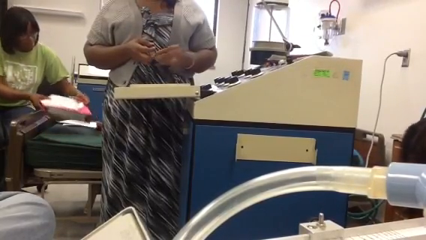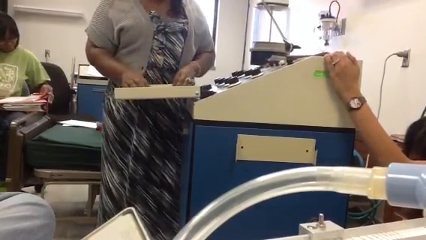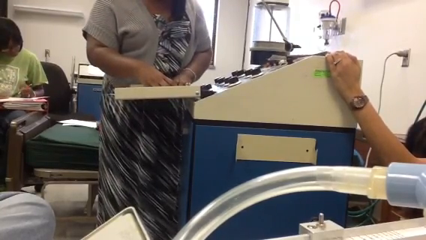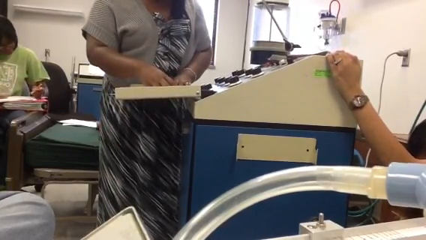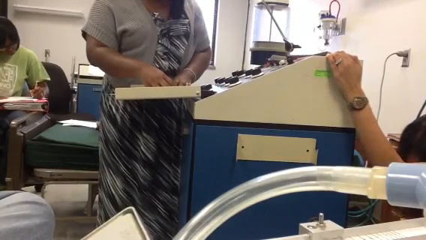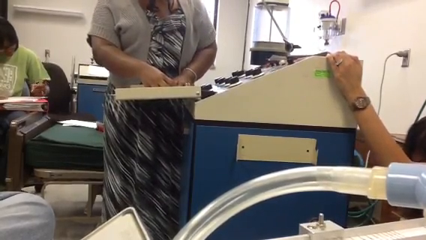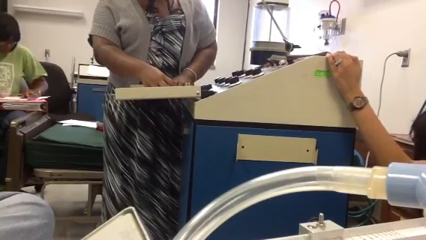Rate was, by the way, from mode down to tidal volume are all set parameters. So these are things that you set on your patient.